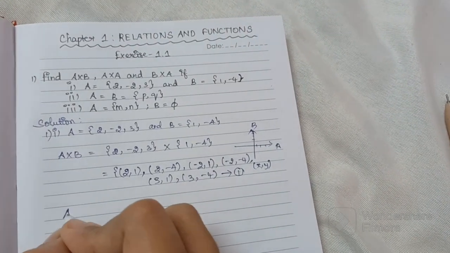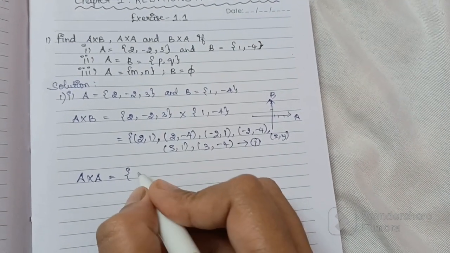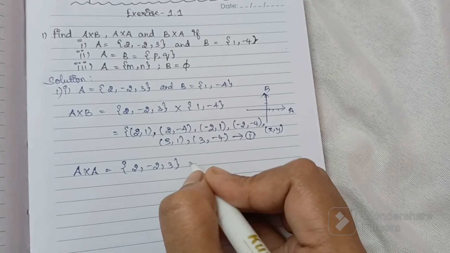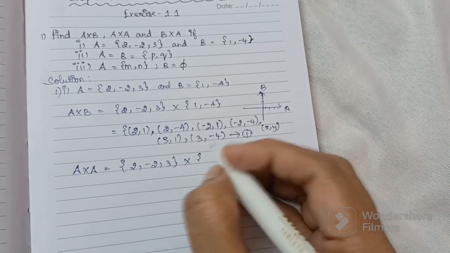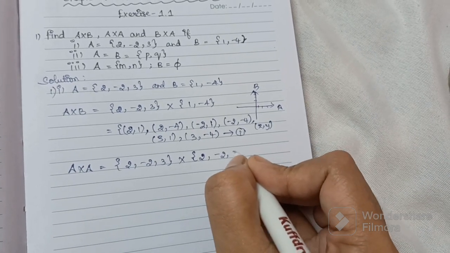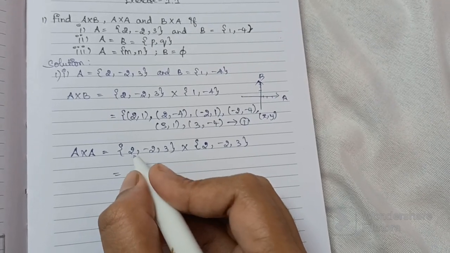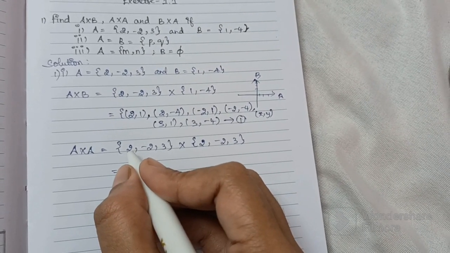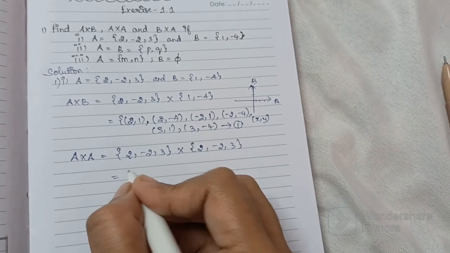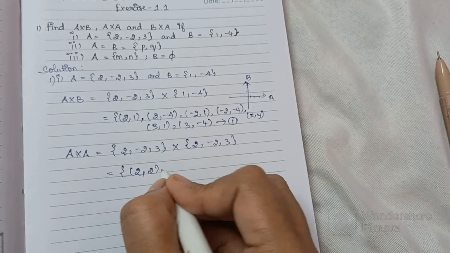Now moving on to A cross A. Here A is given as 2, minus 2, 3. Cross A is 2, minus 2, 3. Now this first set is your x and this second set is your y. So x, y: 2, 2.